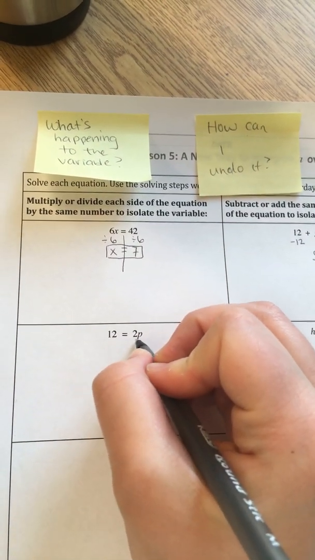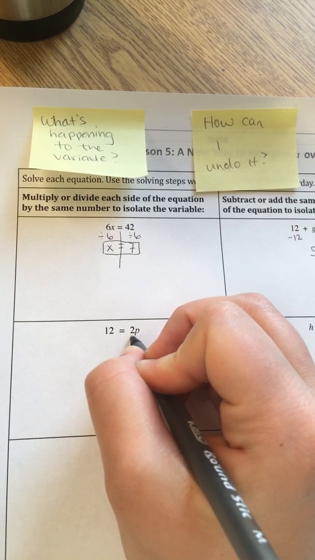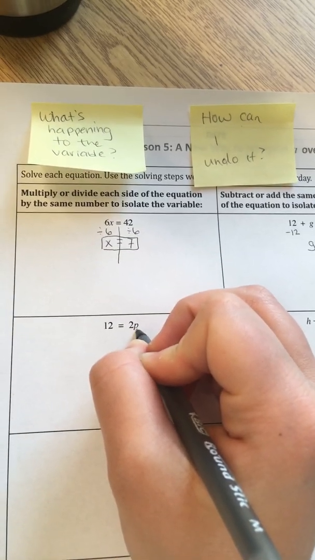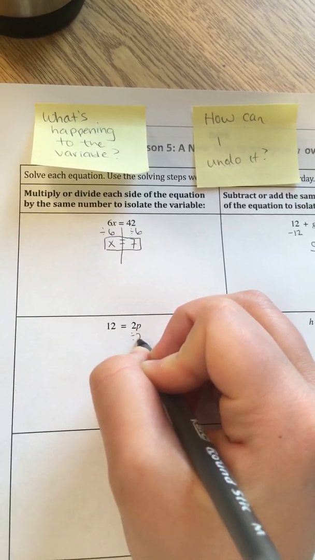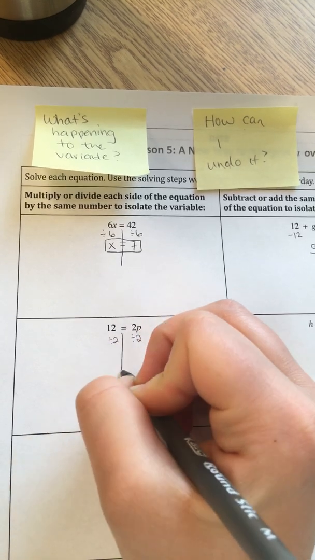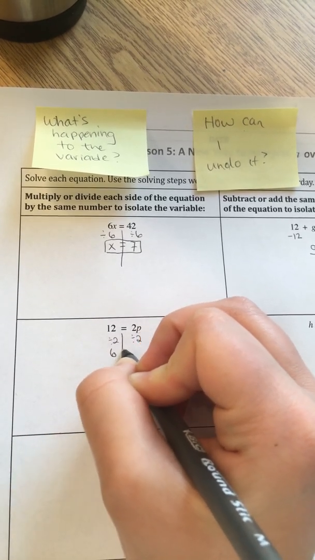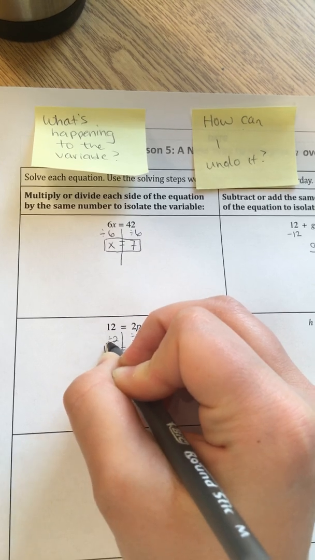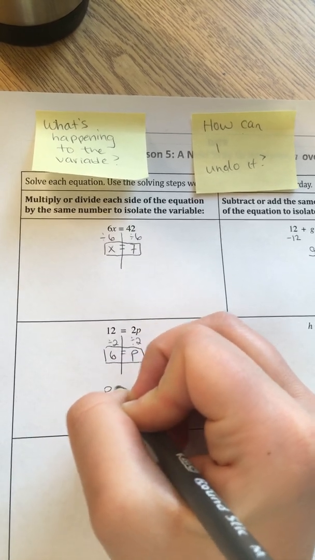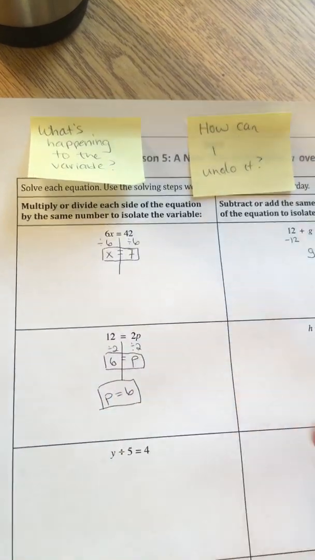On this side, 12 equals 2p. Try and think to yourself, what's happening to the variable p? Yep, it's being multiplied by 2, so we're going to divide by 2. This side, I have 6 equals p. It's okay to leave your answer like that. If you want, you can rewrite it as p equals 6. Up to you.